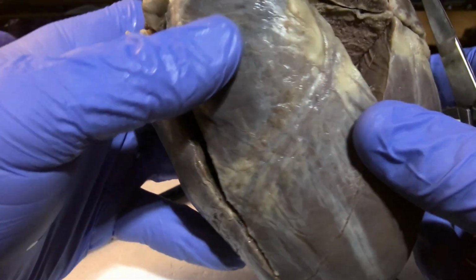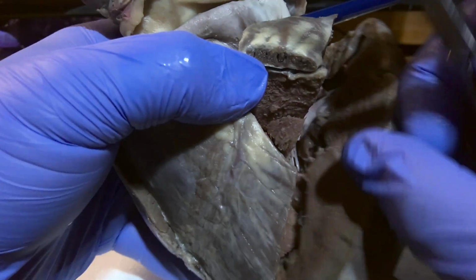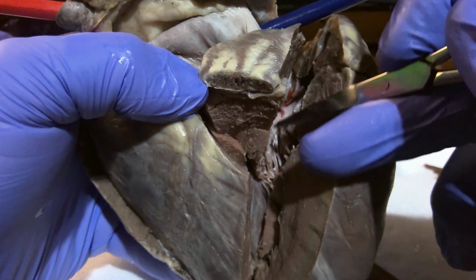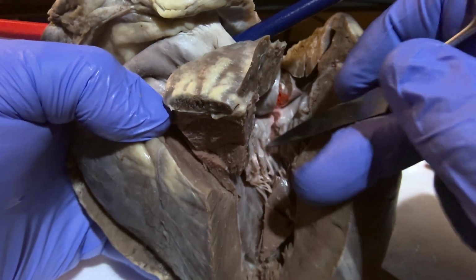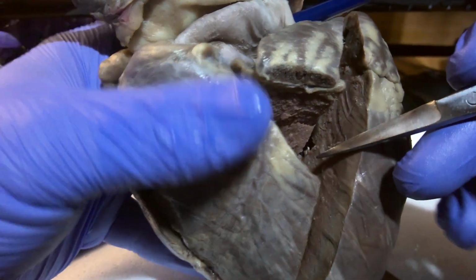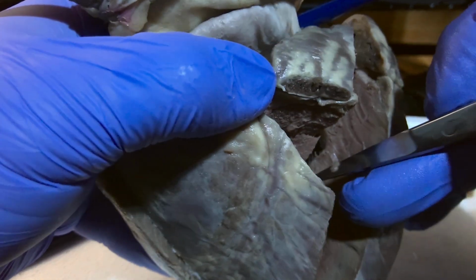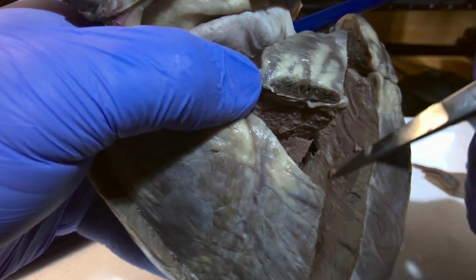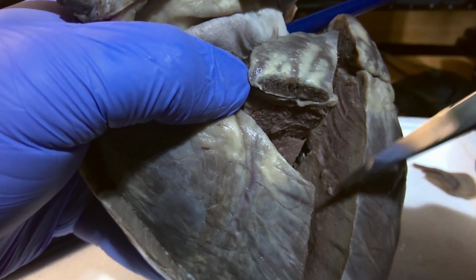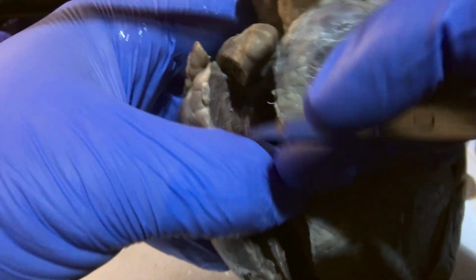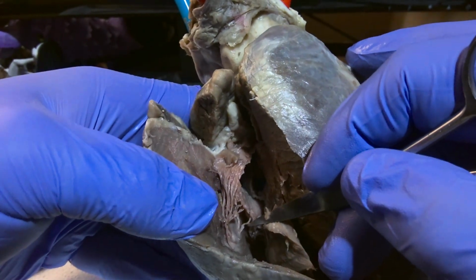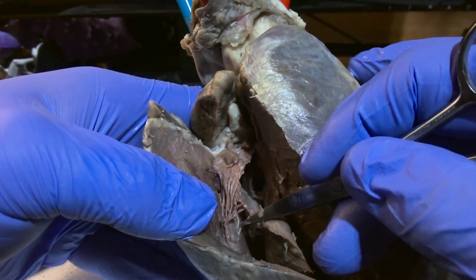The mitral valve is going to be the valve that separates the left atrium and left ventricle, and we can see that here. The myocardium is going to be the largest layer of the heart muscle, and it's going to be this structure here, where we can see all the muscle. Papillary muscles are going to be the small muscles attached to the chordae tendineae. There's a really good example of one there.